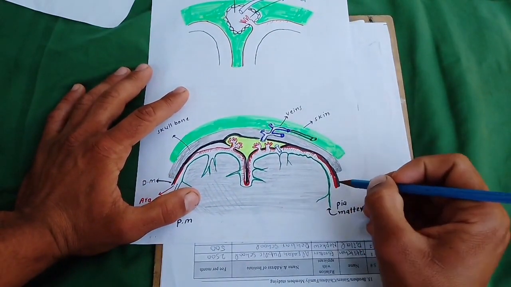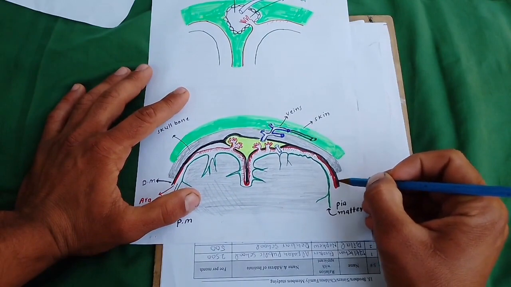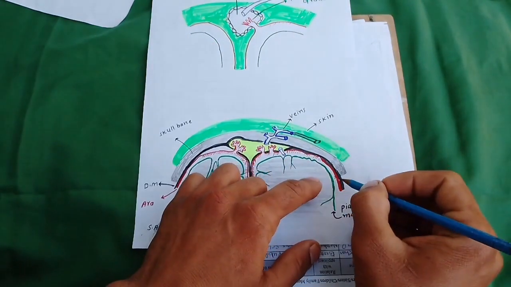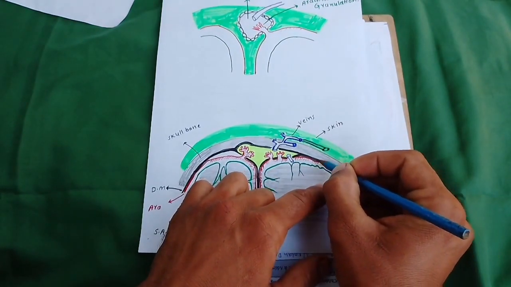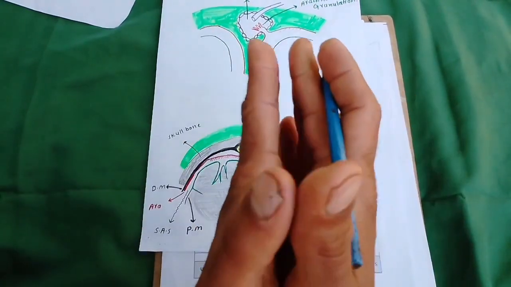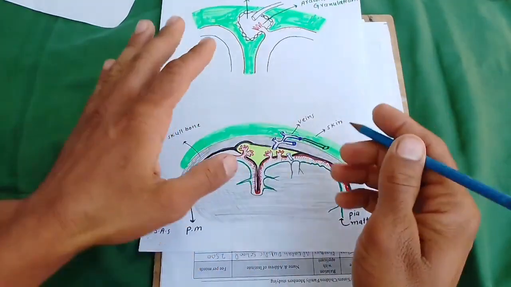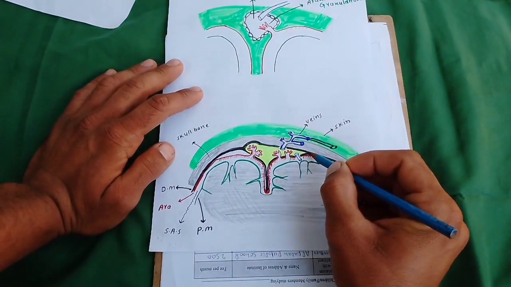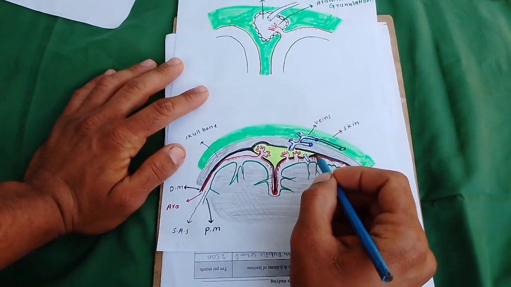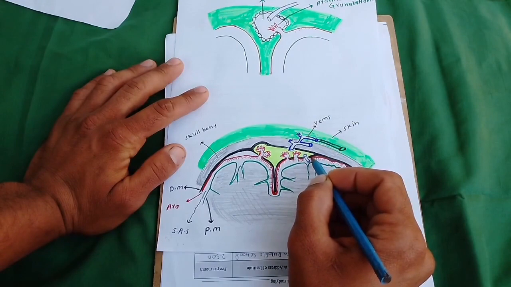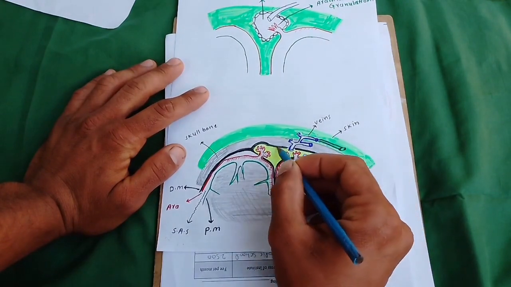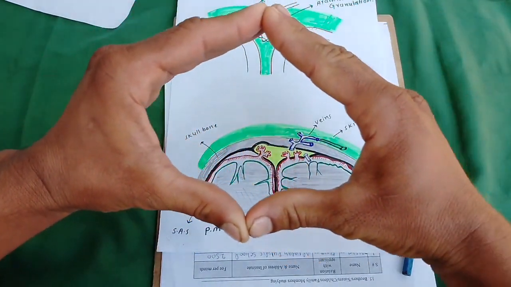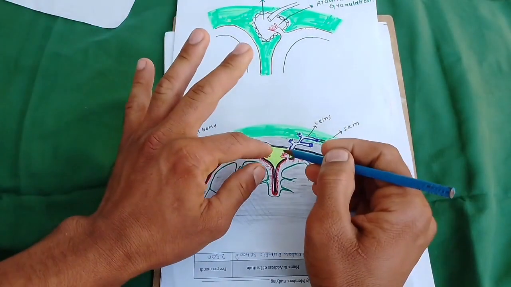this is the pia mater, this is the arachnoid, this is the dura mater. The dura mater, as you know, is a two-layered membrane. These two layers are in contact with each other and strongly fused with each other. But when this dura mater reaches here, the superior sagittal sinus, this layer is broken down into two layers. This is one layer, the black color, and this is another layer. So this area becomes a hollow shape.